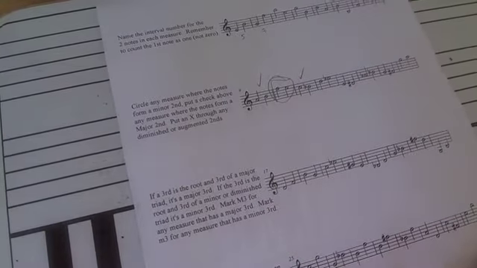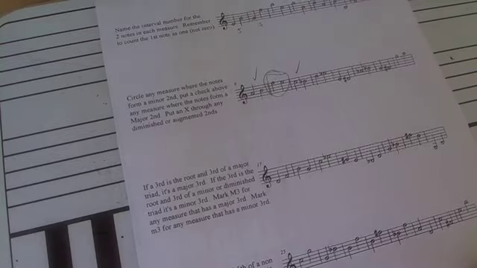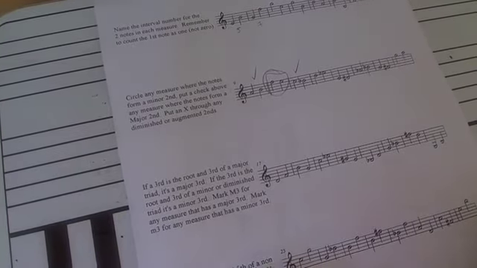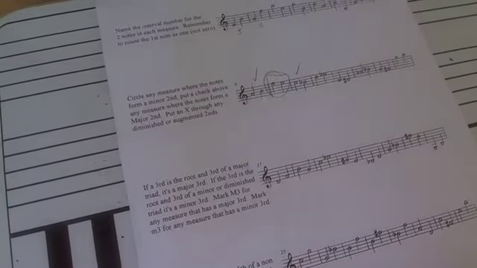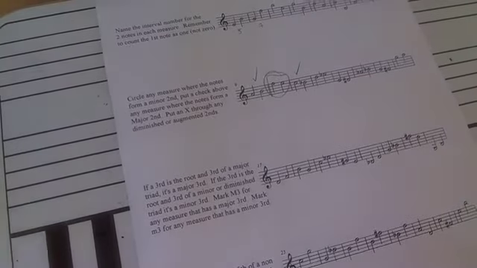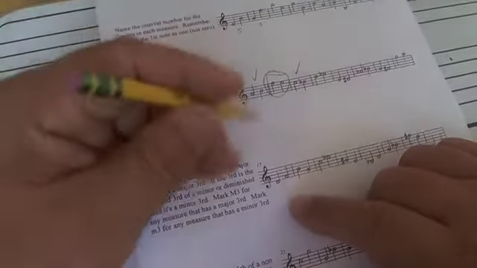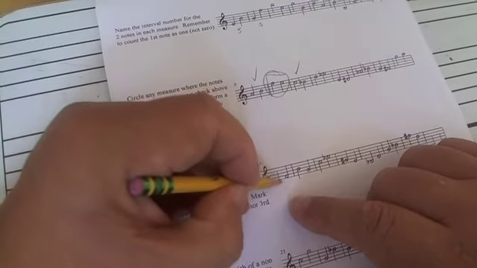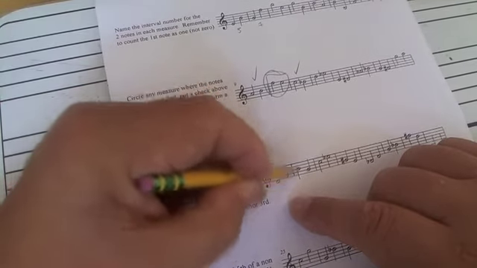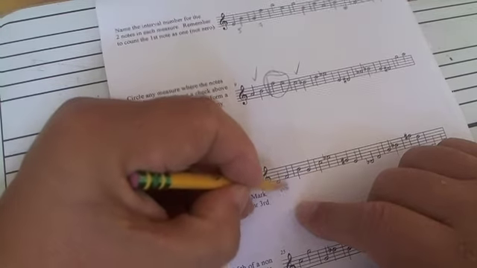This is thirds. Remember that if a third is part of a major triad, it's a major third. All the other triads give you a minor third. Okay, so let's take a look at this. D, F, root and third of the chord, right? So this is part of a D minor triad, D, F, A. It's not a major triad, so this is going to be a minor third.